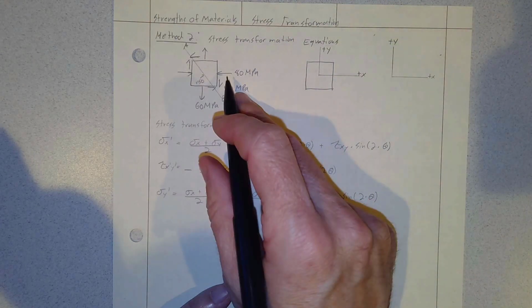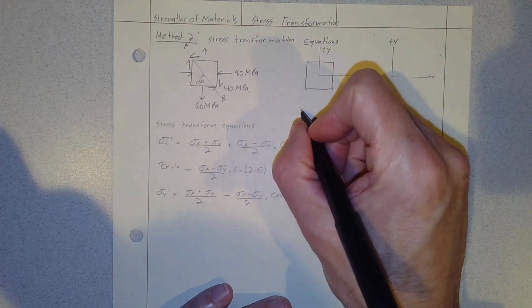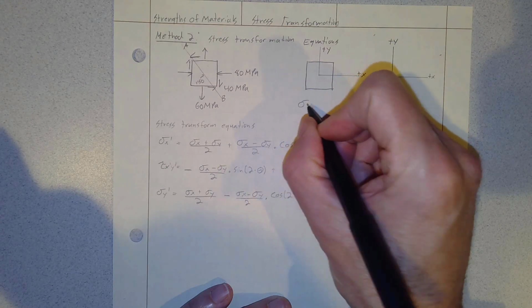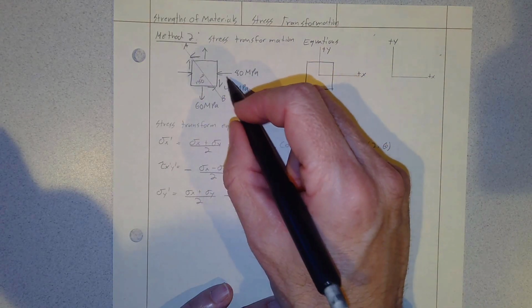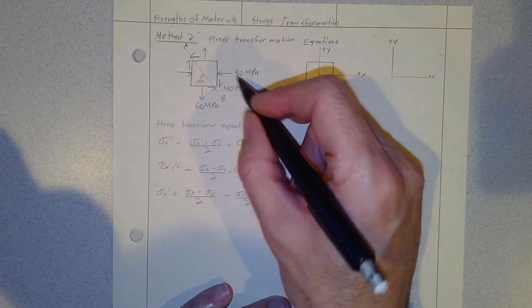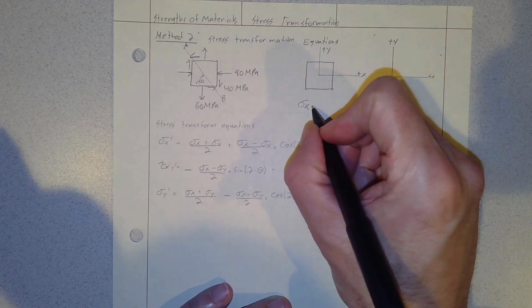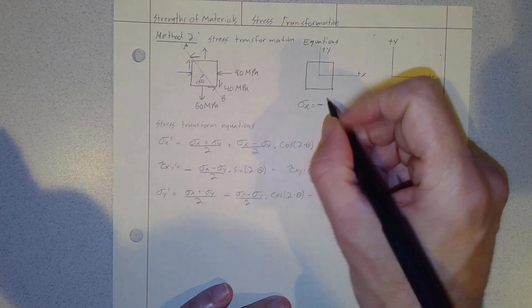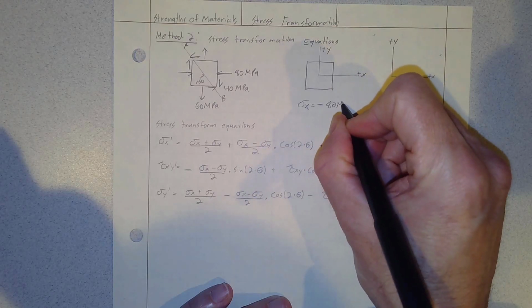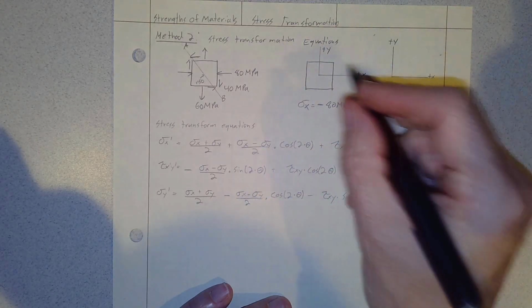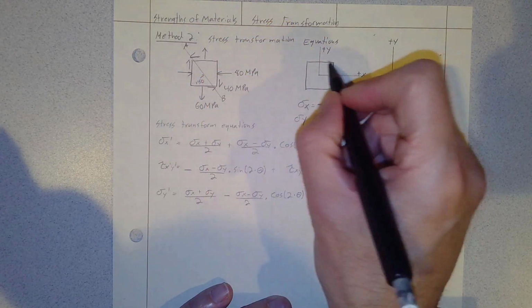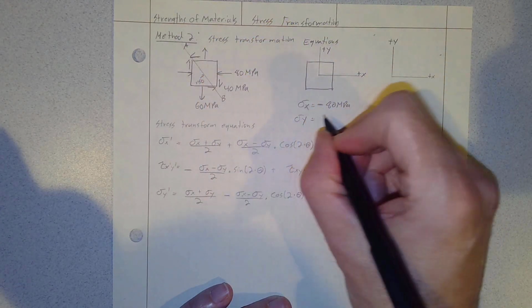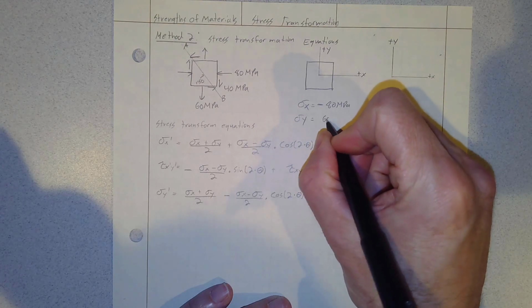So in our case here, we would have our sigma x, our normal stress in the x-axis. It's to the left or inwards to the element, so that's going to be equal to negative 80 megapascals because it's compressive. Our sigma y is moving in the positive y direction, so that's going to be positive 60 megapascals.